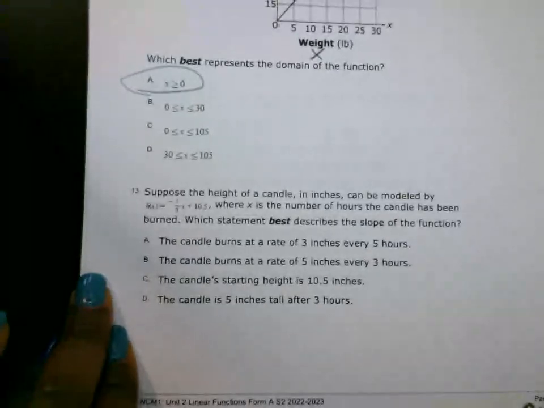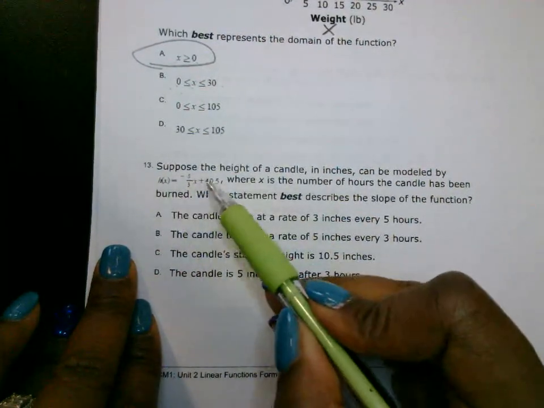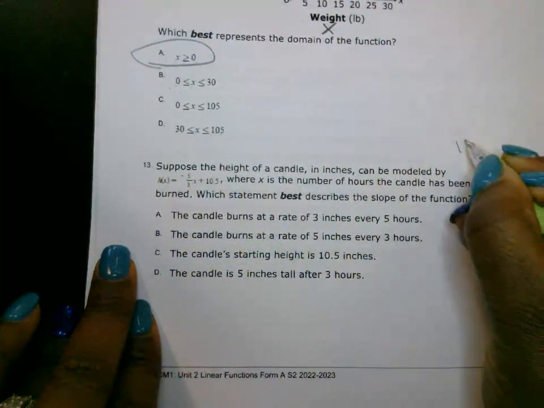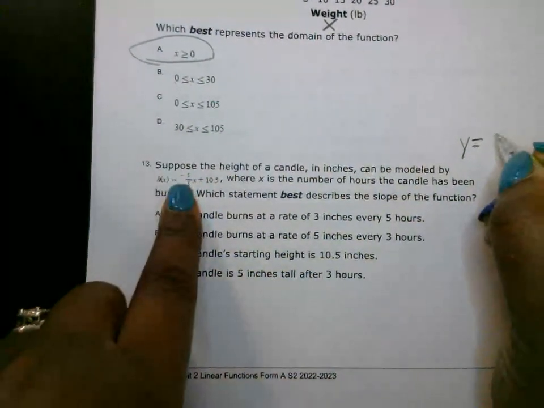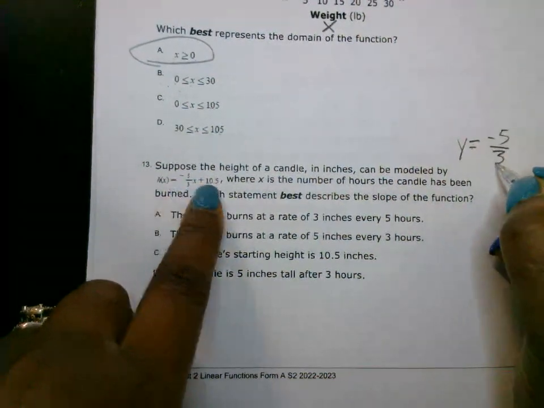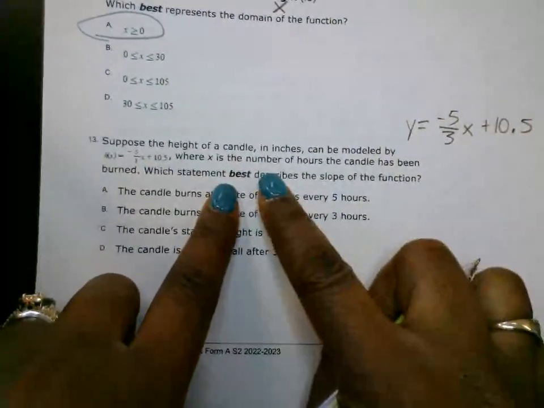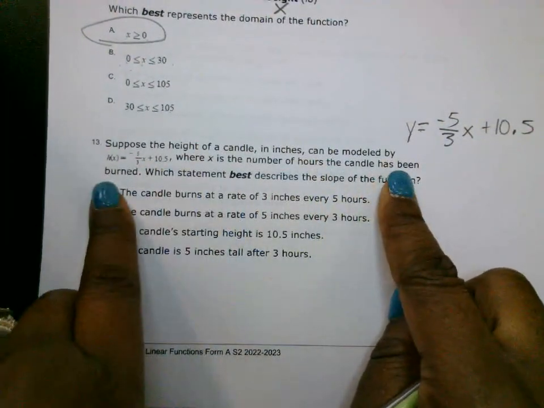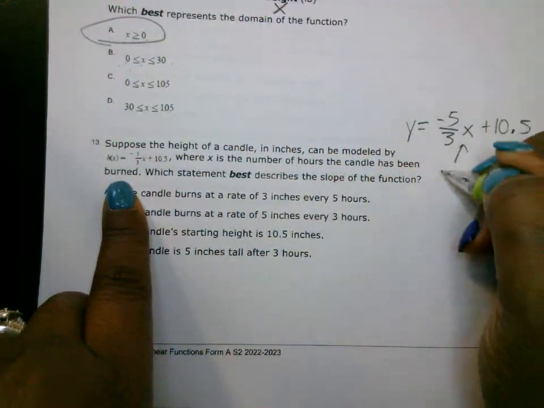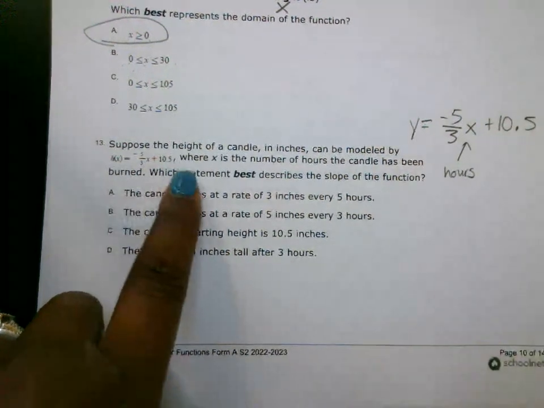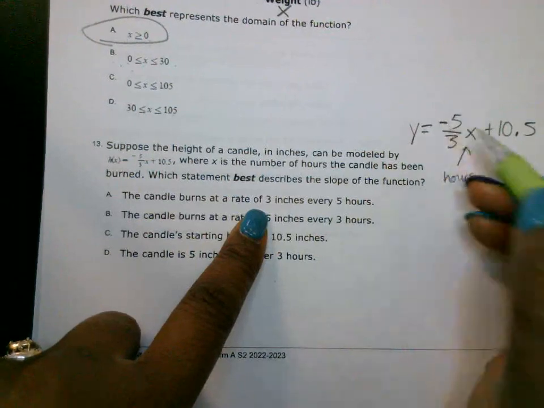It says, suppose that the height of the candle in inches can be modeled by this equation here, which is f of x or y is equal to negative 5 over 3 x plus 10.5, okay? Where x is the number of hours the candle has been burned. So this is the hours that the candle has been burned. Which statement best represents the slope of the function?